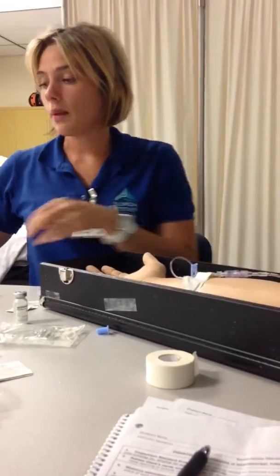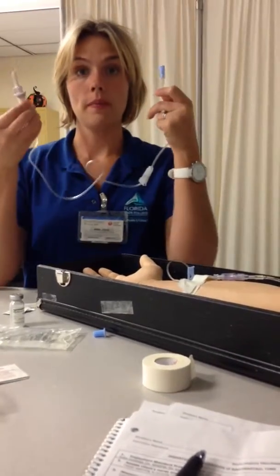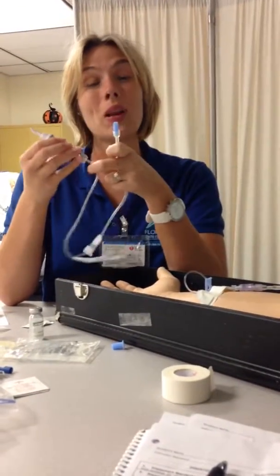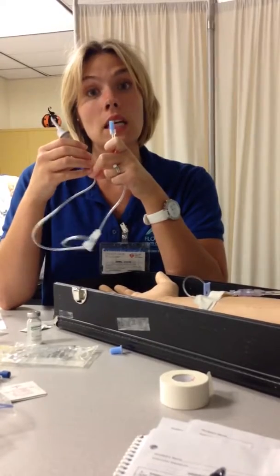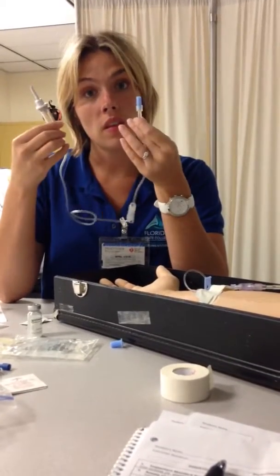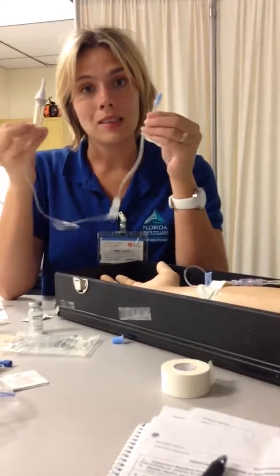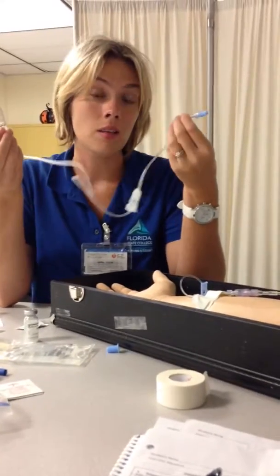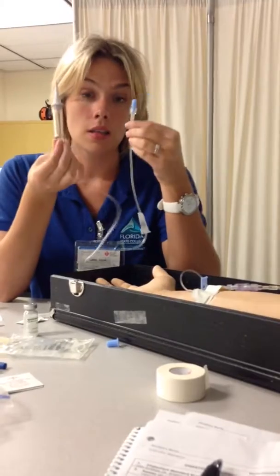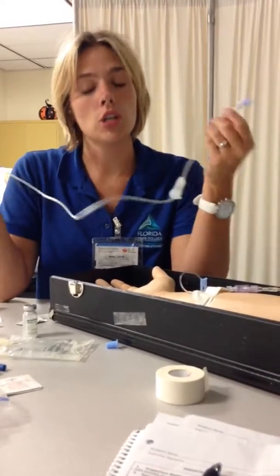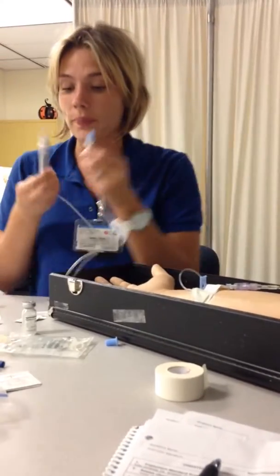I'm going to take my tubing. This is a secondary tubing. I'm going to label this, put my name and my date on it. And once I'm done with this, which I'll show later in the video, I'm going to put an alligator clamp on it, because these can be used again. Let's say this patient needs another medication, this can be used again so the patient's not charged again for the same device.